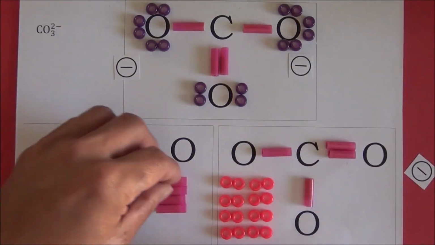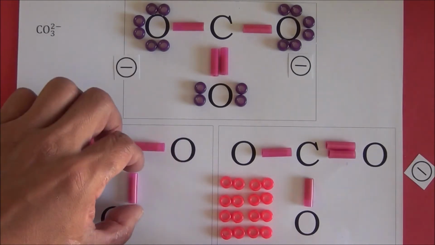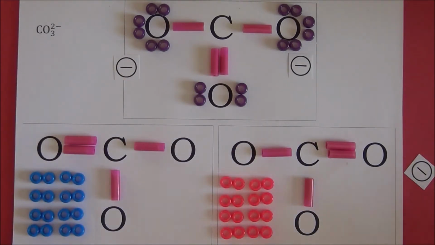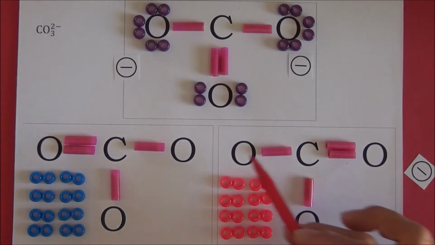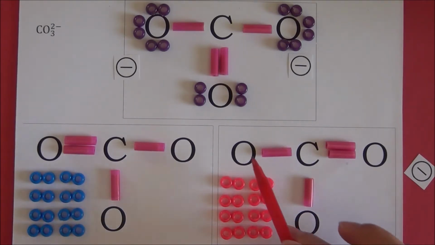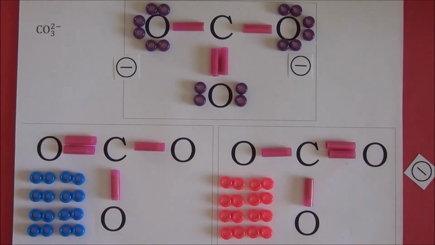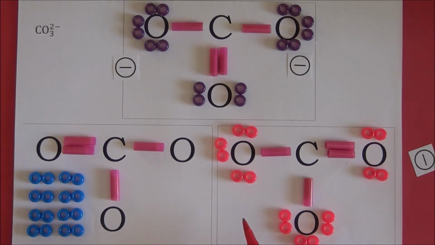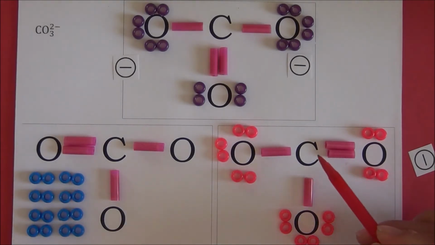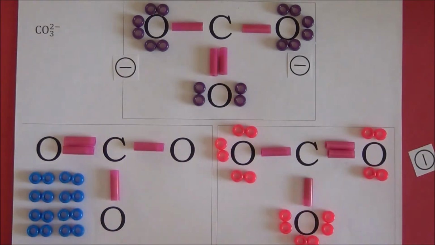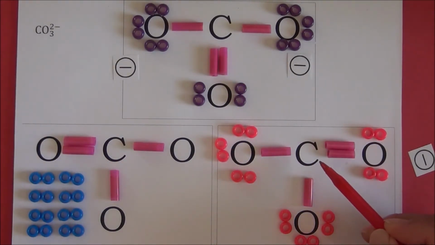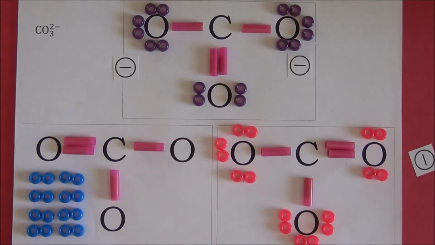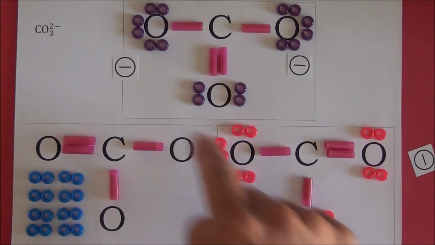This is one way. This is the other way. The next step is to place the lone pair electrons next to the non-central atoms to make an octet for each non-central atom. If you have any lone pair electrons left, you will place them next to the central atom. For this particular case, we do not have any lone pair electrons left. Therefore, we do not need to place them next to the central atom. Let's do the same for this resonance structure.